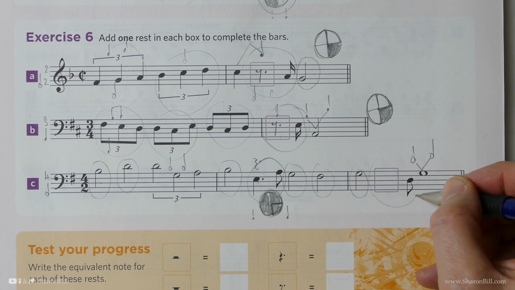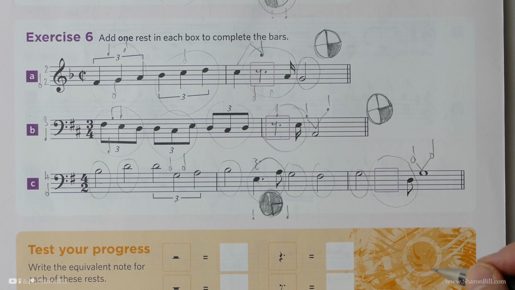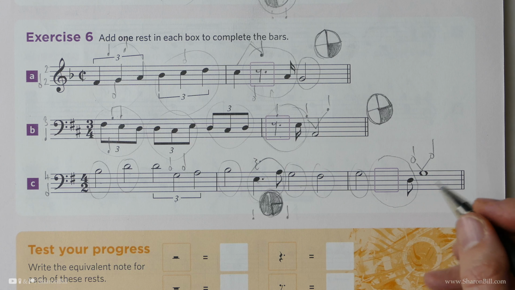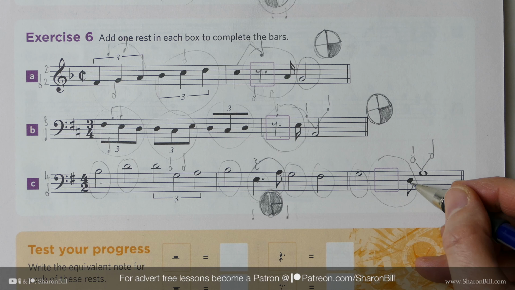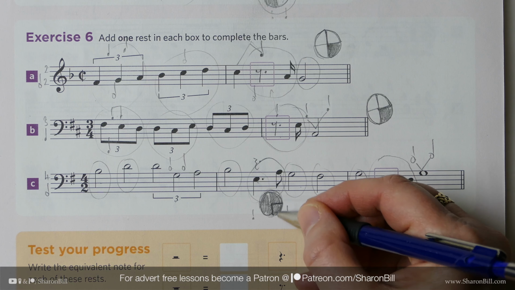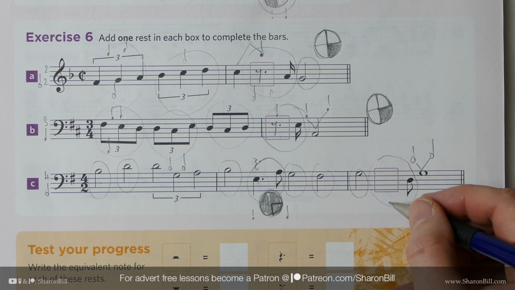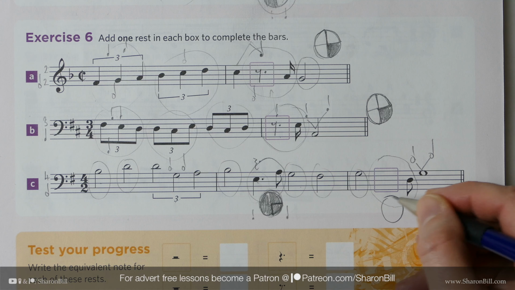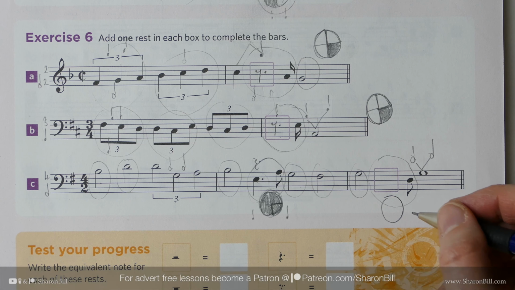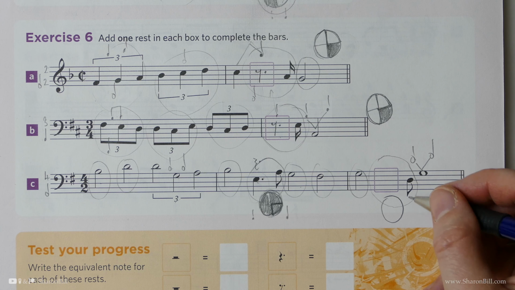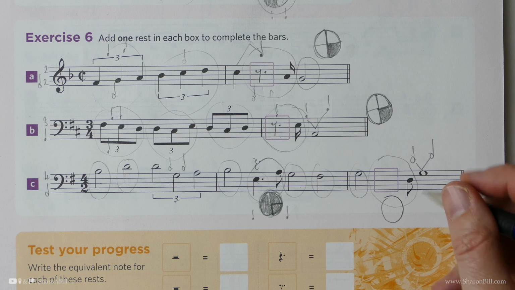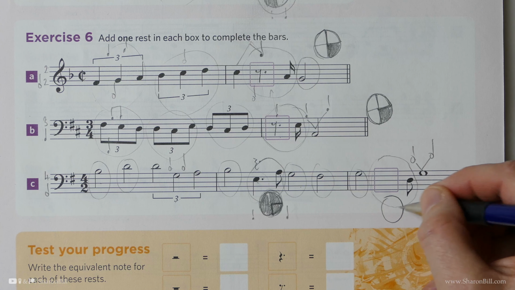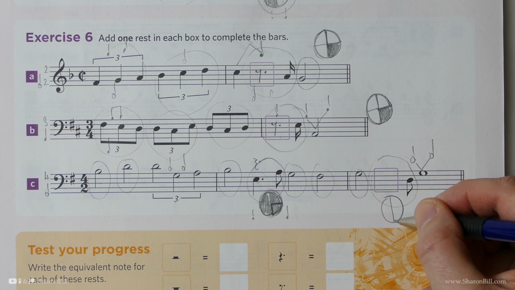Here, this must be our minim beat. We've got the quaver, which is a quarter of the minim beat. So let's do that again. Let's just make the most of it. So we need to complete this minim beat. So let's divide it into half.